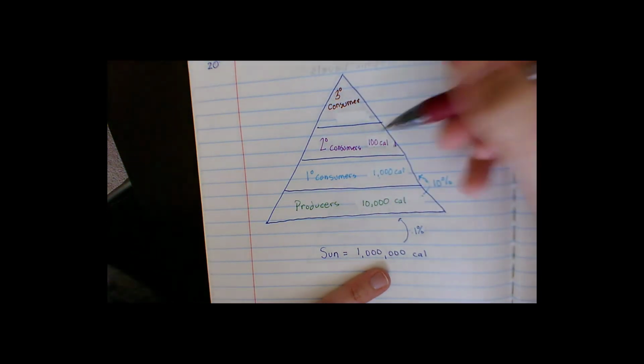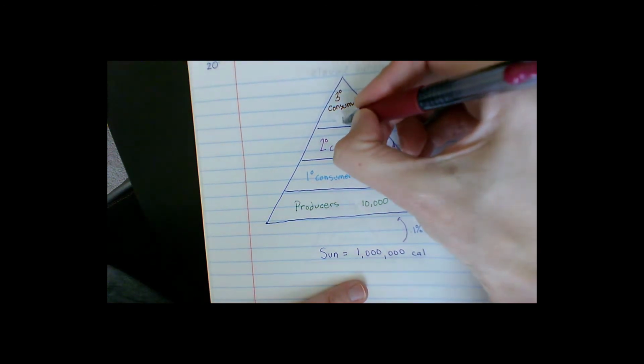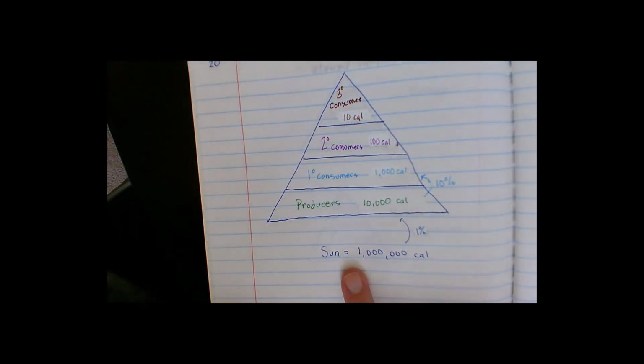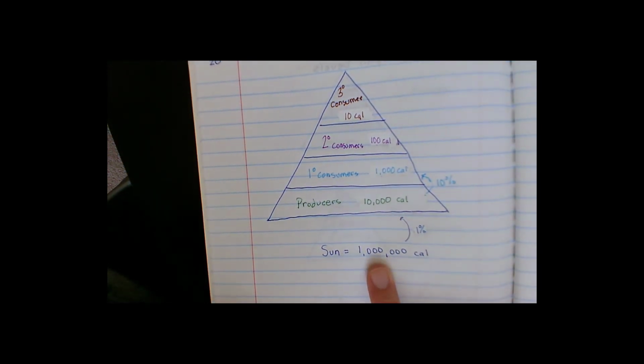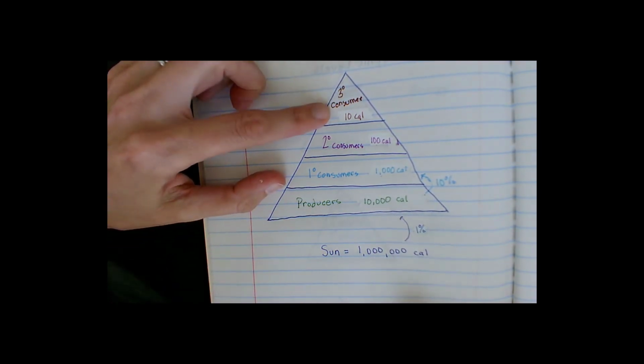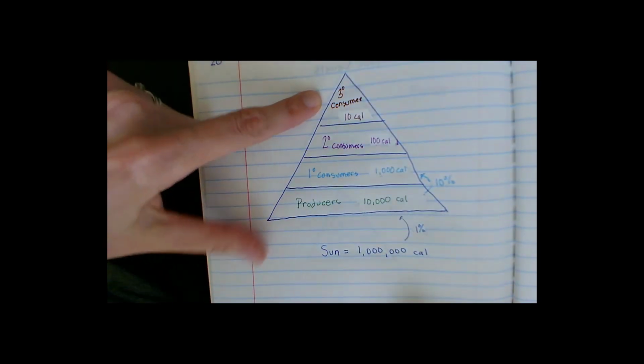And then the top level, 10% for tertiary consumers is only 10 calories. So you can see that the sun provides 1 million calories, but by the time you get to the tertiary consumer, they're only getting 10 calories worth of energy. So there's a huge loss of energy as you go through.